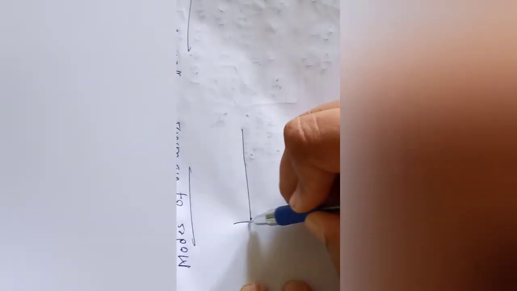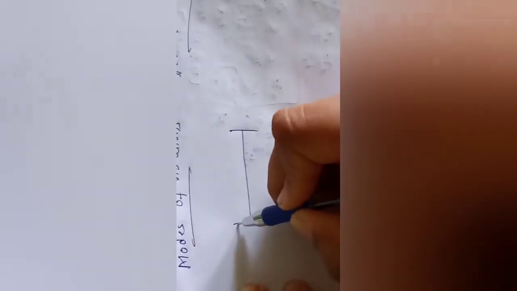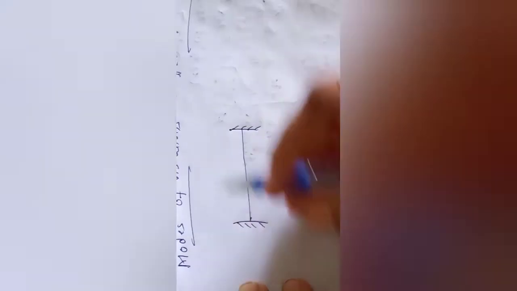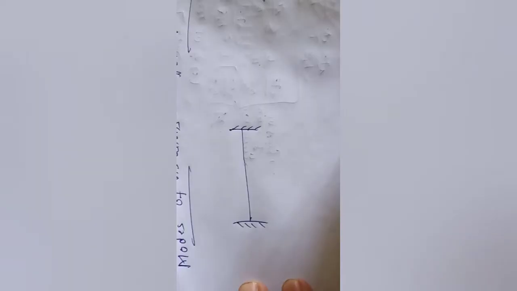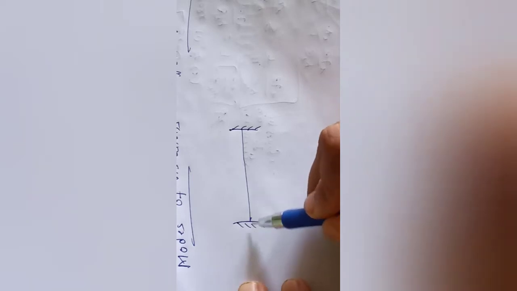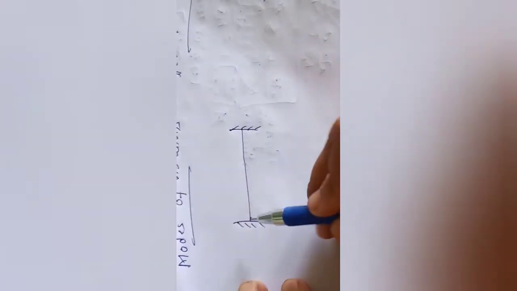Vibrations of a stretched string clamped at both ends. Now let us take a string which is clamped or fixed at both ends. When we pluck the string, a transverse wave travels along this string.